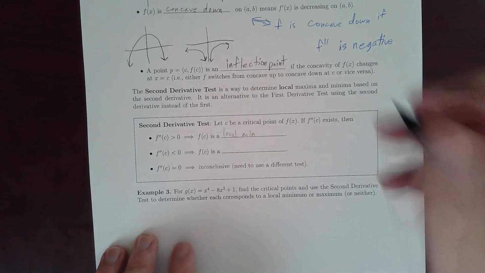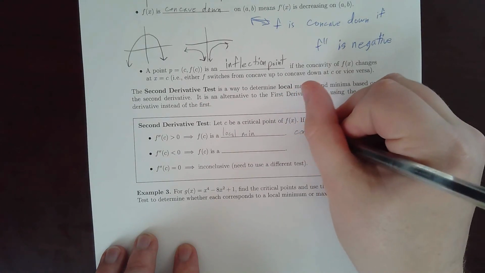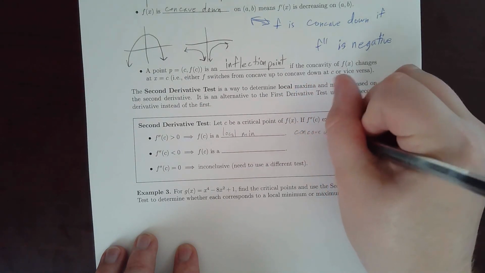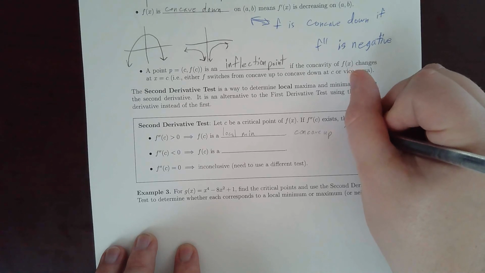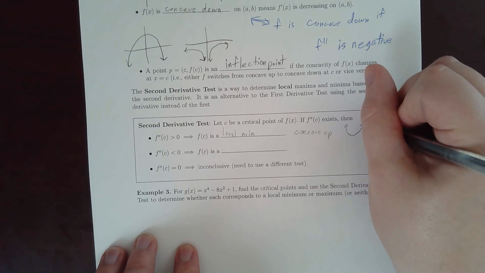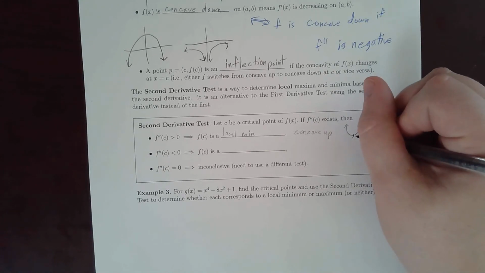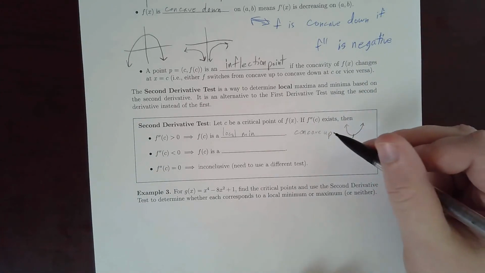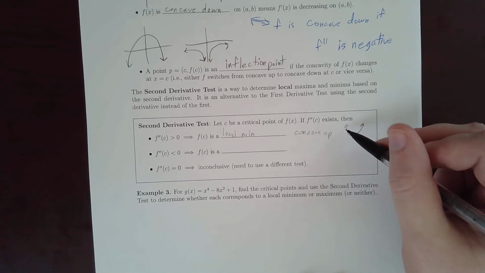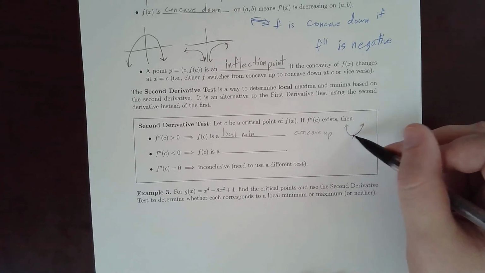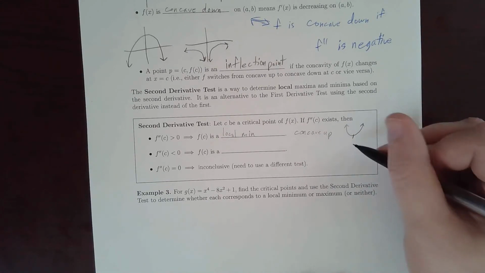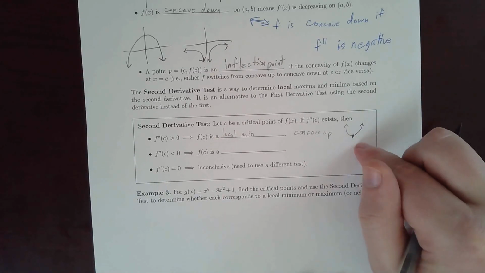So again, if we have something that is concave up, the idea is that it is going to keep going up. And so we've got some c right here where we went from being negative to positive, but our derivative was becoming increasing during that time. We have a minimum value at that point.